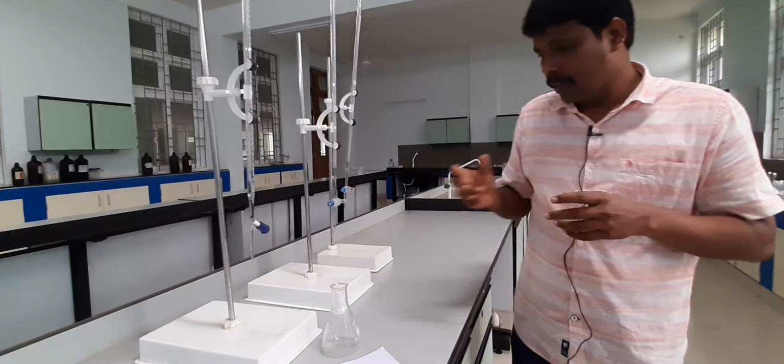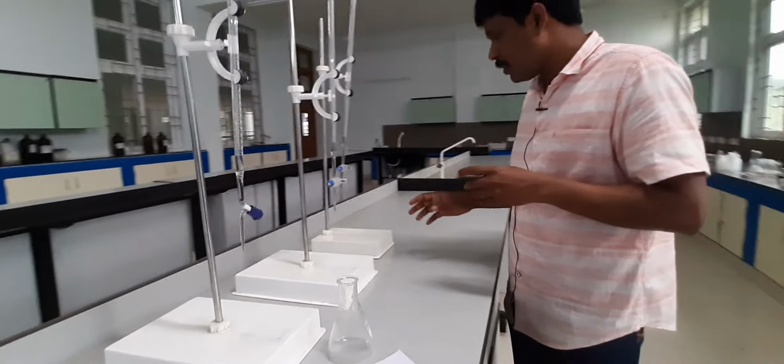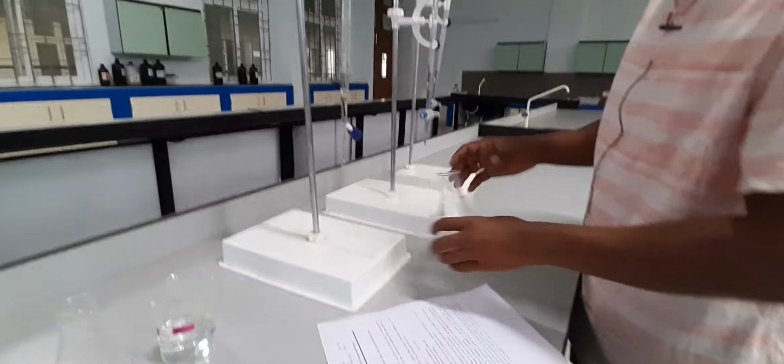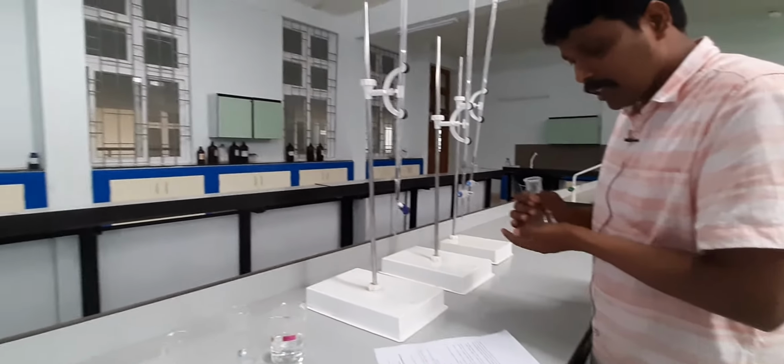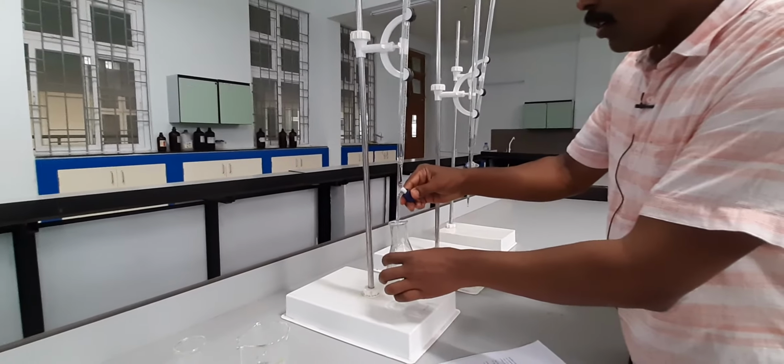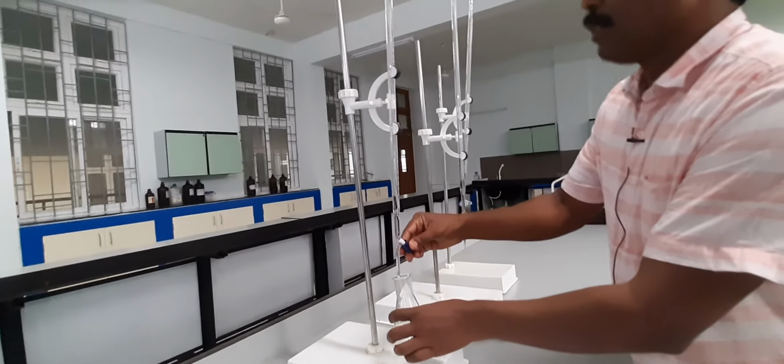And let's say, for the sake of convenience, I have here acetic acid. I will take 10 ml of acetic acid initially. This is a 25 ml burette.